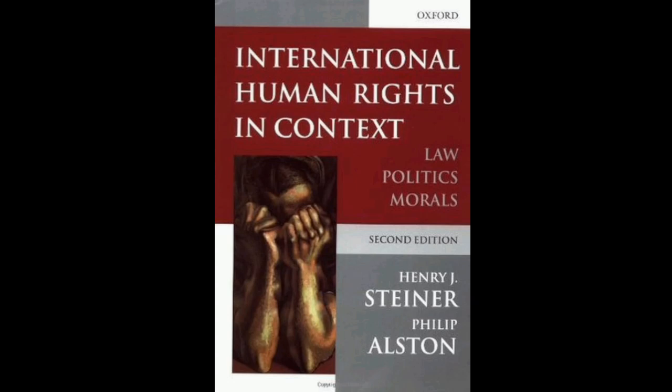Henry J. Steiner is a prominent professor of international law, specializing in human rights, while Philip Alston is a leading scholar in international law and human rights, having served as a special rapporteur for the United Nations. Both authors bring extensive academic and practical experience to the subject, making this book a crucial resource for understanding the development and implementation of human rights in a global context.